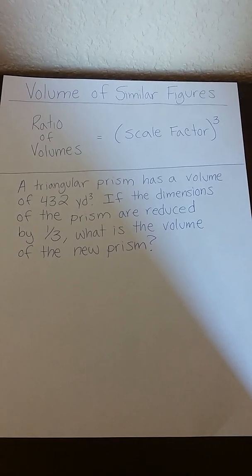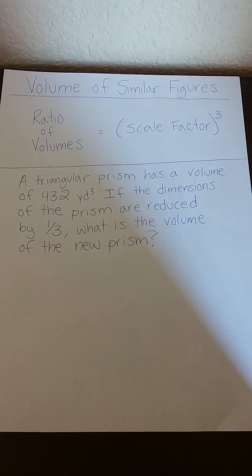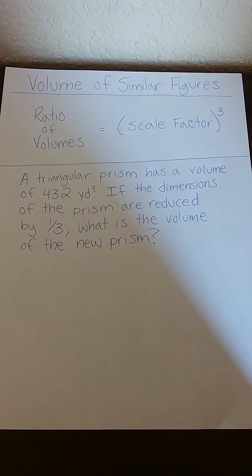Everyone! Today we're talking about volume of similar figures. We actually have learned about volume of similar figures before, so this will be a bit of review.